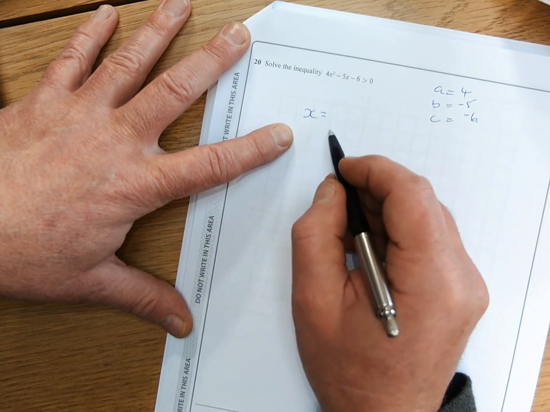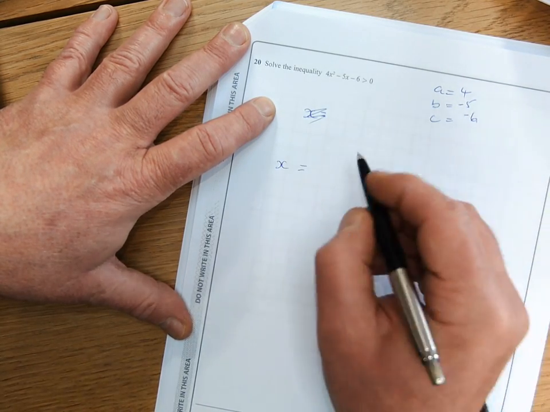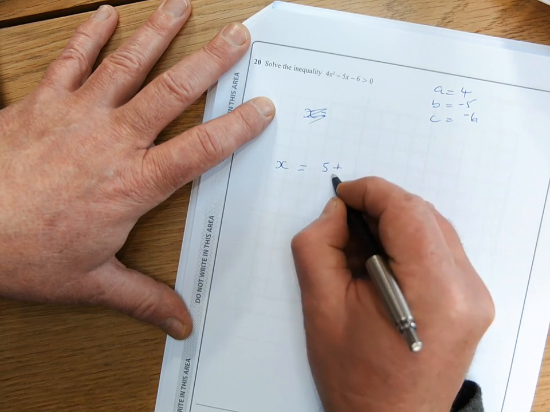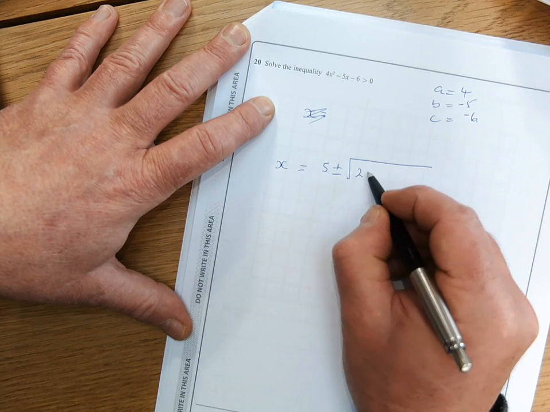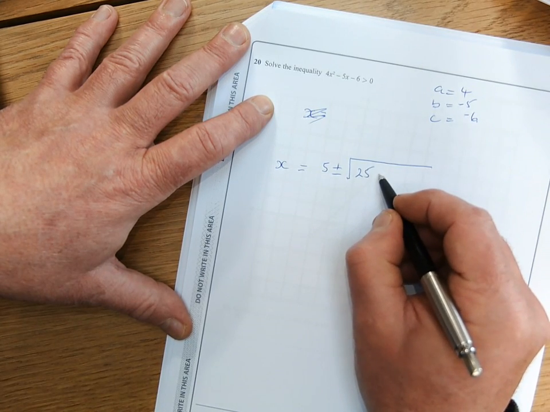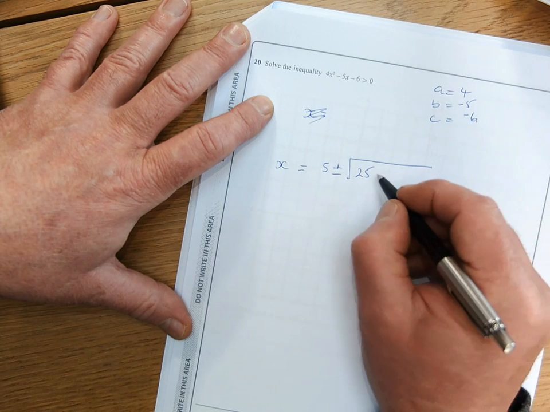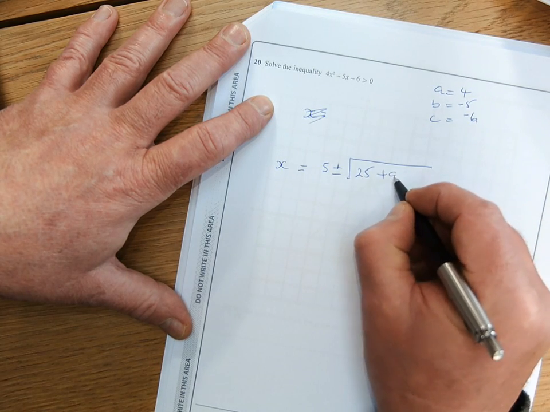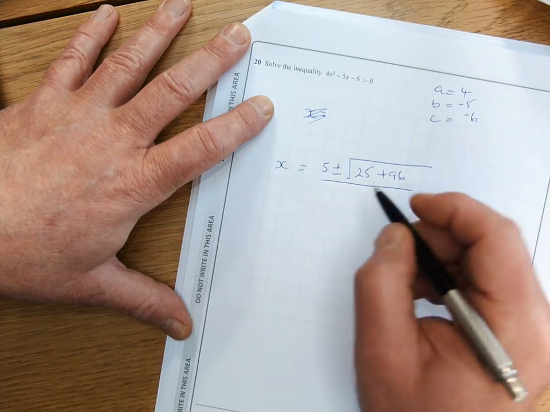Sticking that into the quadratic formula, equals minus minus 5, so that's 5, plus or minus the square root of minus 5 squared is 25, minus 4 times 4 times minus 6, so that is plus 96, and that's all over 2 times a is 8.